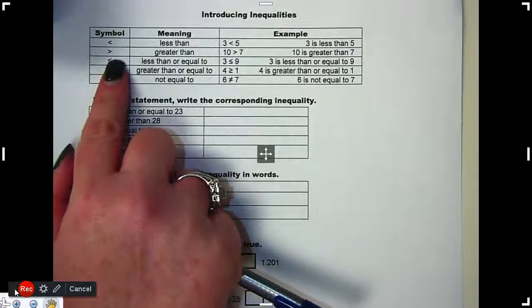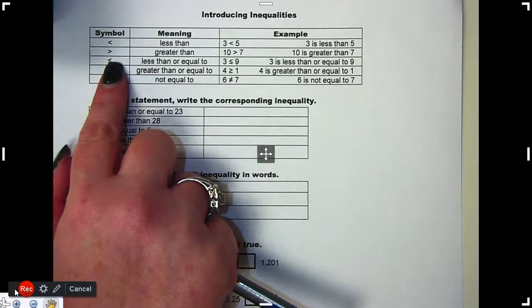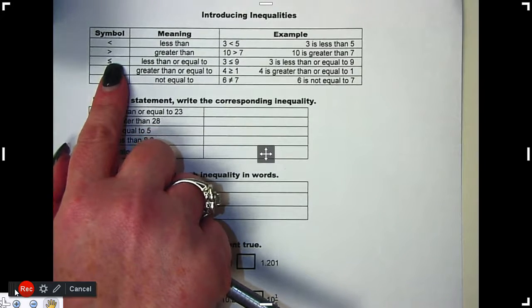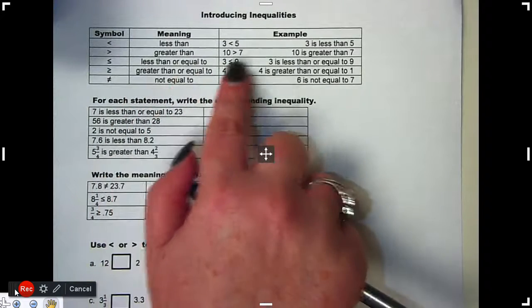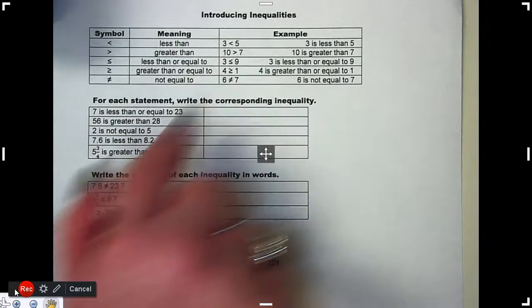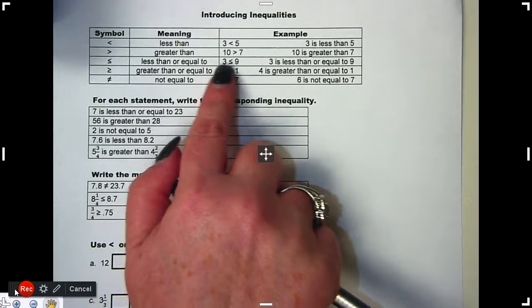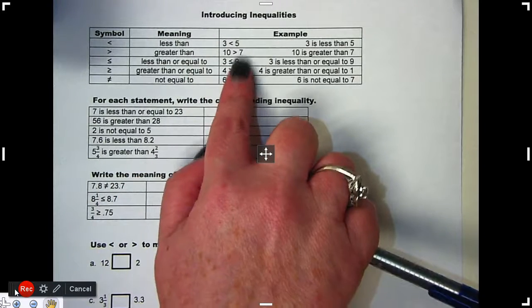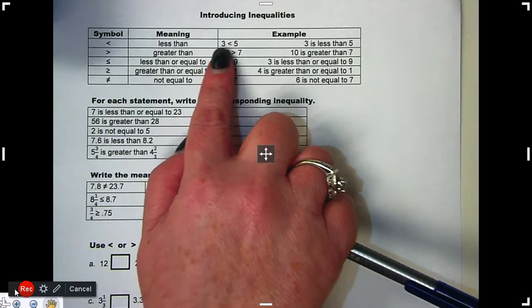What's this mean with the little line under it? Less than or equal to. So 3 is less than or equal to 9. There's lots of different choices, but how is this different than this?